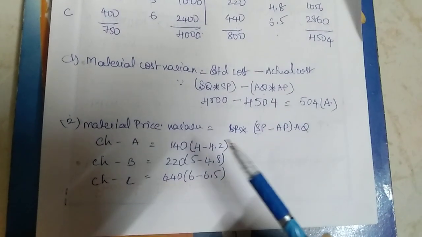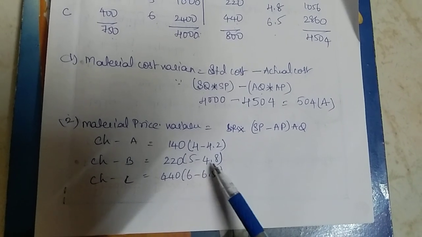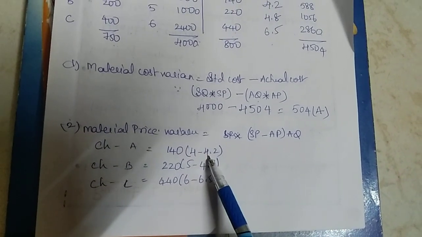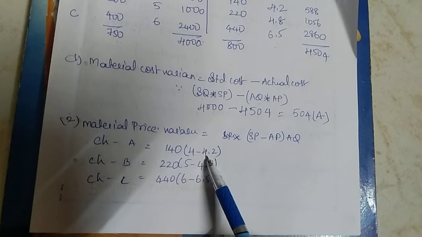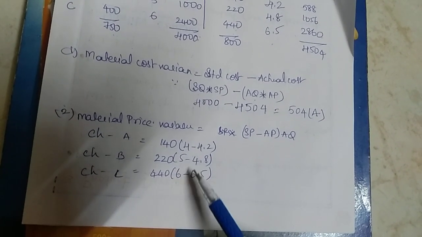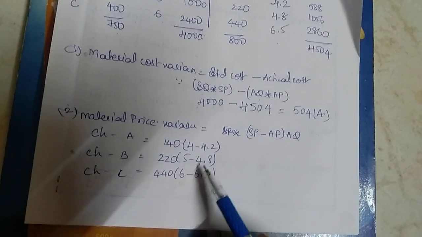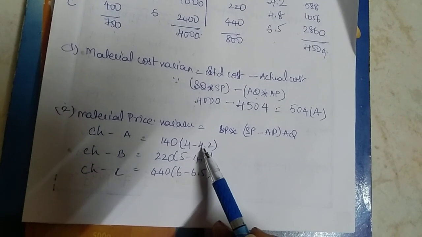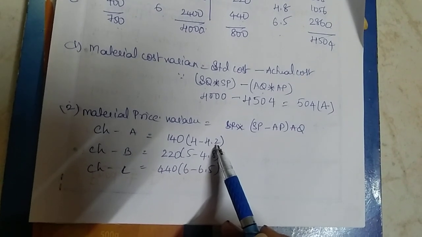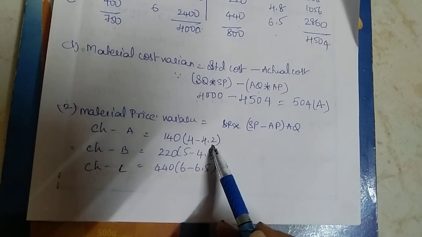I didn't do it separately earlier, but now the price varies between all these things. Standard price is 4, whereas actual price is 4.2, so I need to do it in detail. That's the reason I am doing it in this format. So 4 minus 4.2 means 0.2. When you multiply 0.2 with 140, how much do you get?